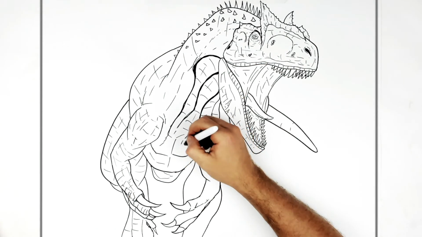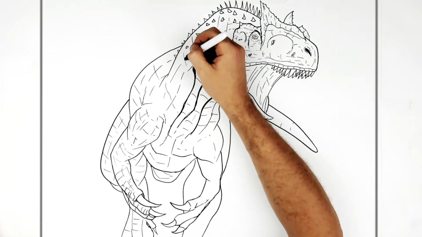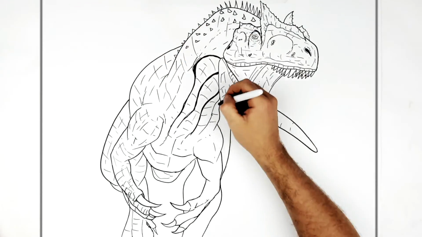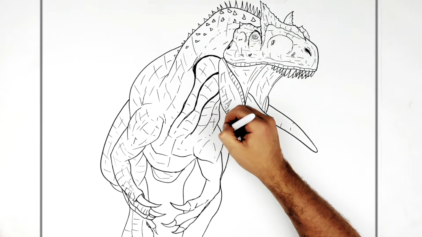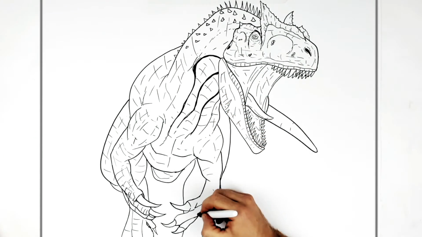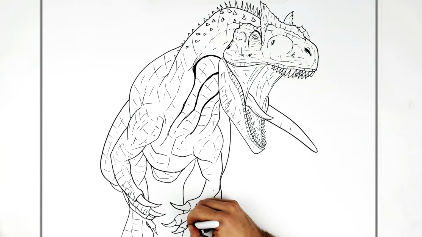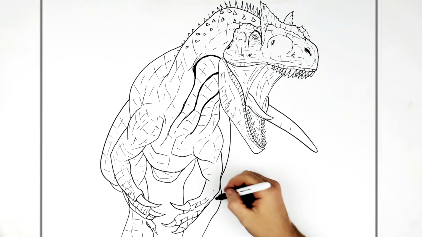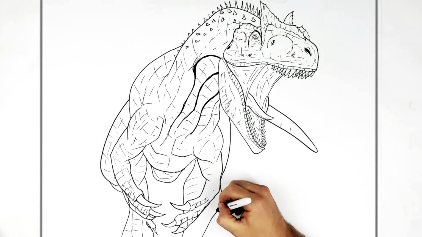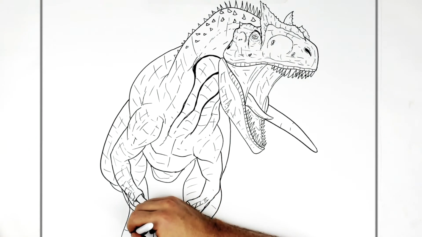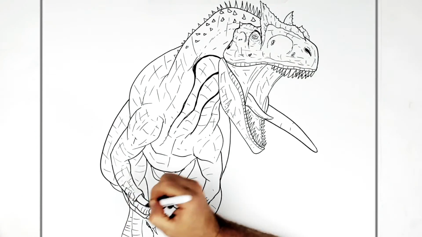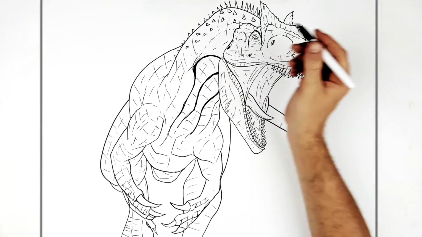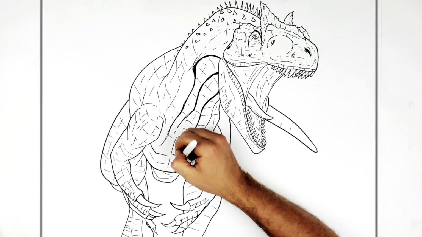Anywhere you want, as much as you want. Crisscrossing texture lines.